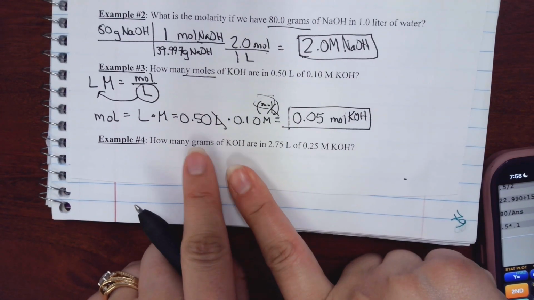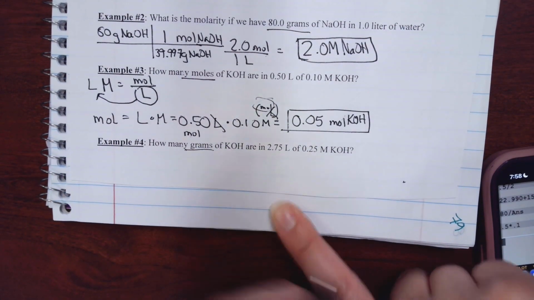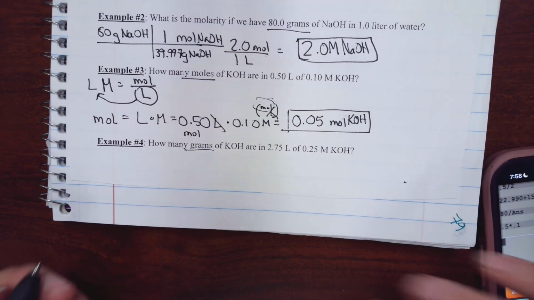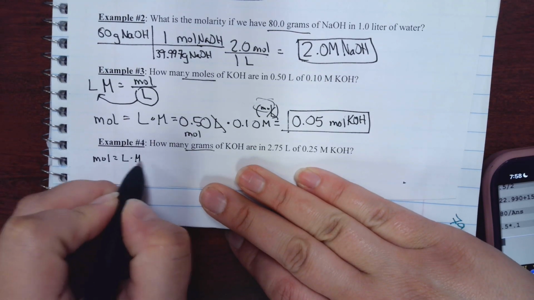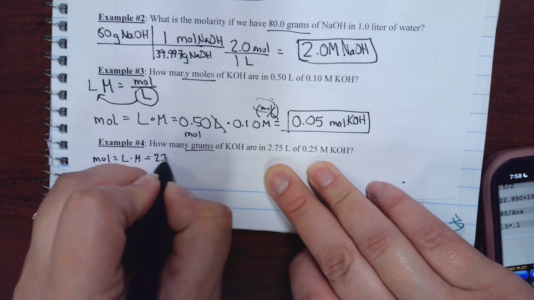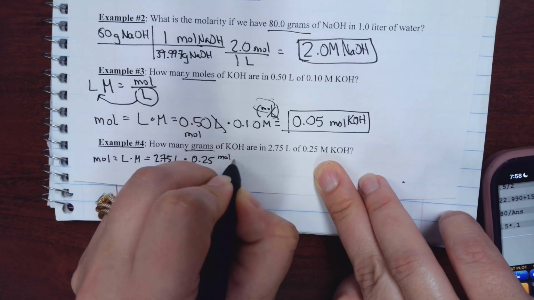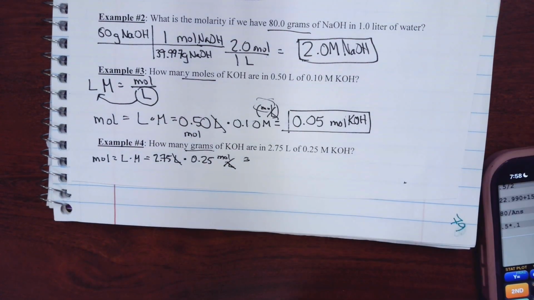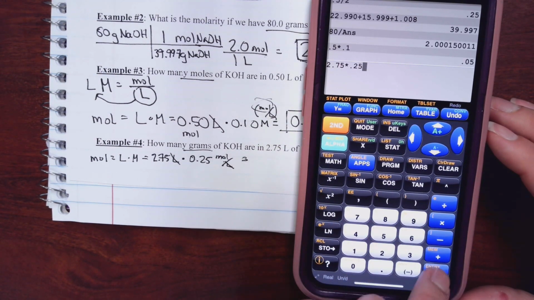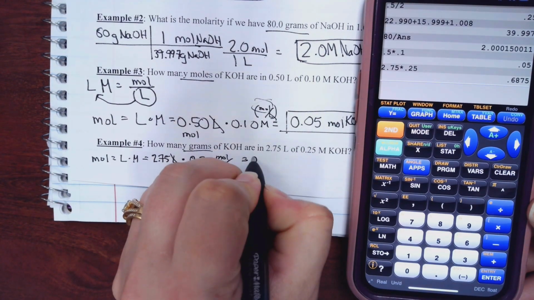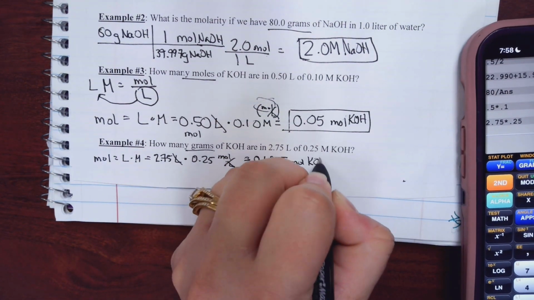So this question is really similar, except for this time they're asking us for grams of KOH, which means we want to start by solving for moles, and then once we have it in moles, we'll go from moles to grams. So we're going to use the same equation that we did up here. Moles is going to be equal to our liters times our molarity. So our liters is 2.75 times our molarity of 0.25 moles per liter. Liters are going to cancel. So 2.75 times 0.25 gives us 0.6875. And that is moles of KOH.